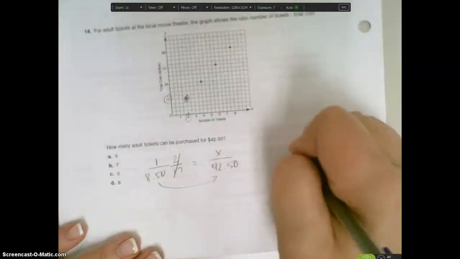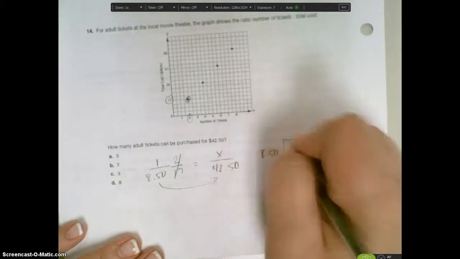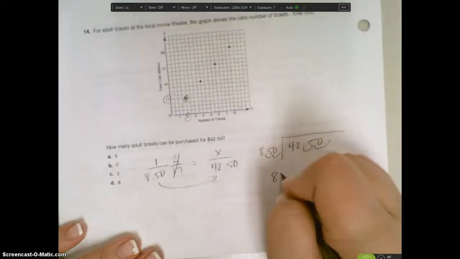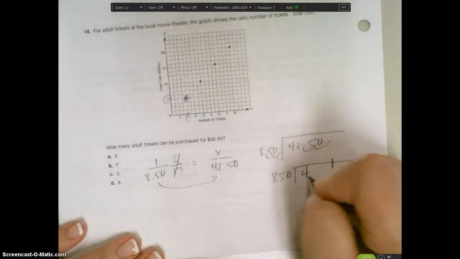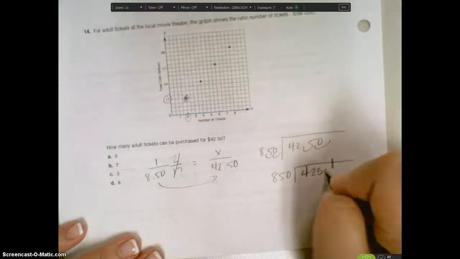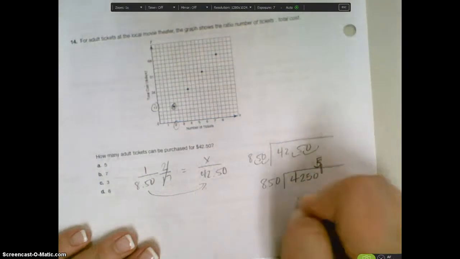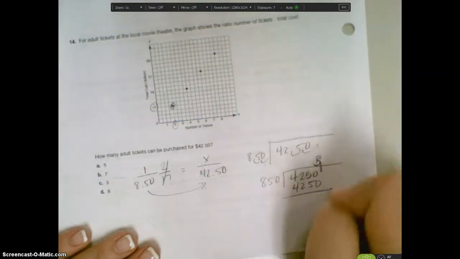So I can do $42.50 divided by $8.50. No decimals on the outside. 1, 2, 1, 2. So now I can do 850 into 4,250. It's going to go in a total of 5 times. So they can buy 5 tickets.